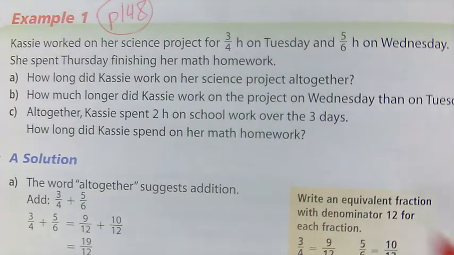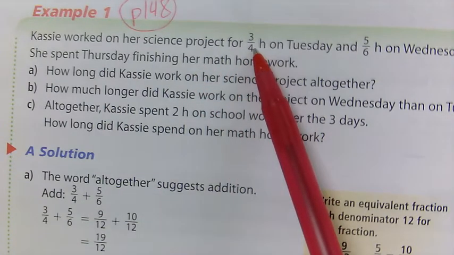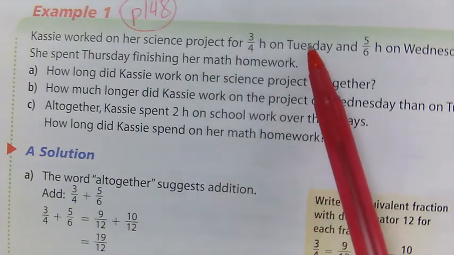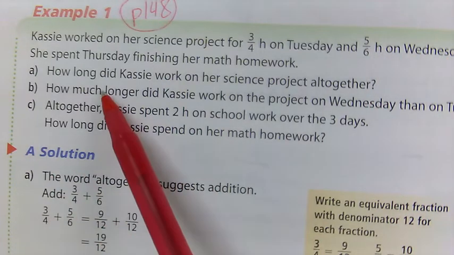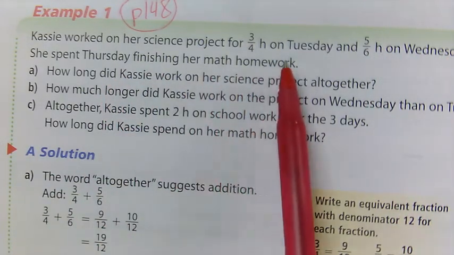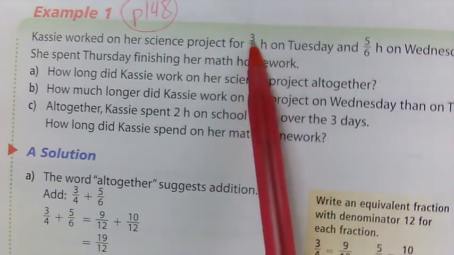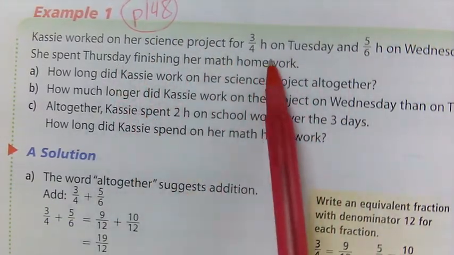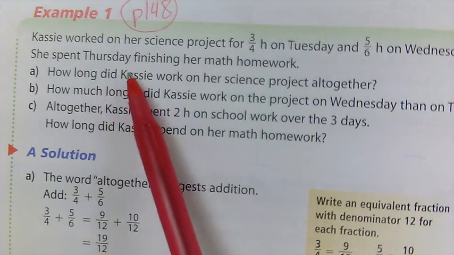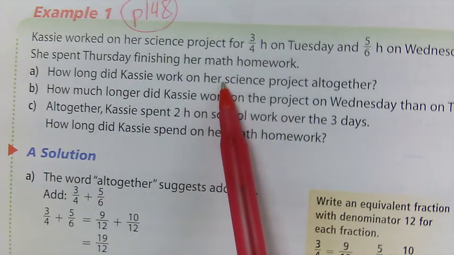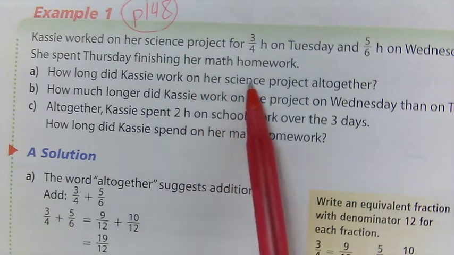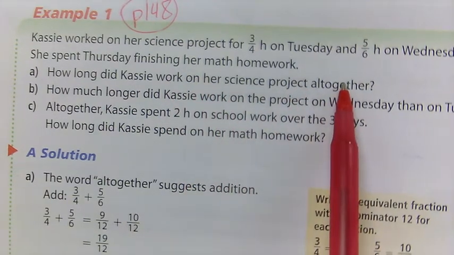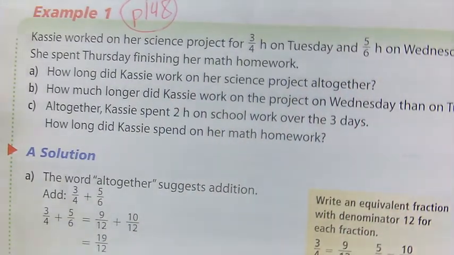It says Cassie worked on her science project for 3/4 hours on Tuesday and 5/6 of an hour on Wednesday. She spent Thursday night finishing her math homework. So science was these two, and then Thursday was math. It says, how long did Cassie work on her science project altogether? Okay, let's look at part A first.